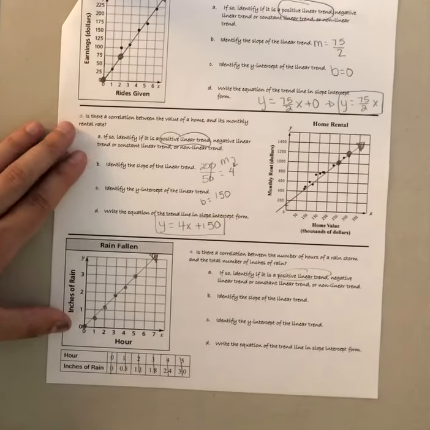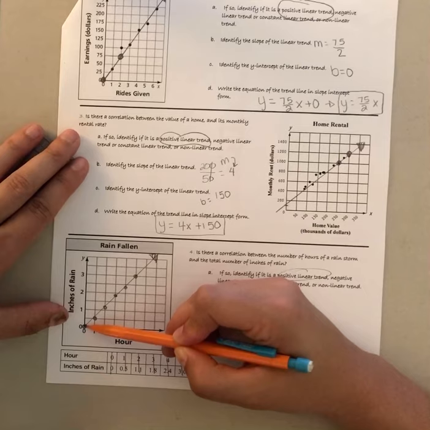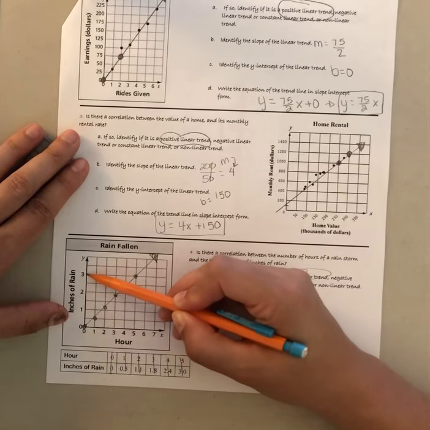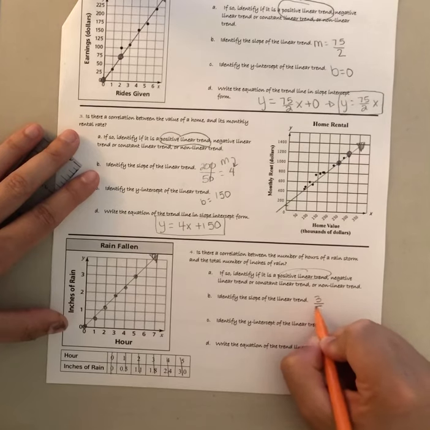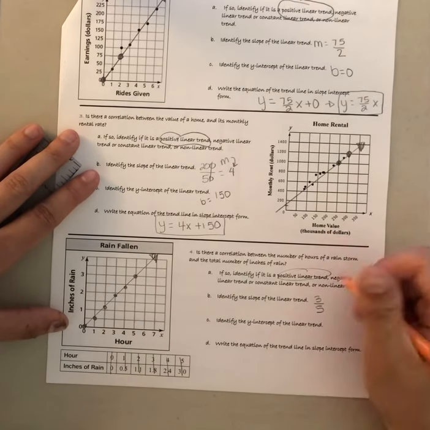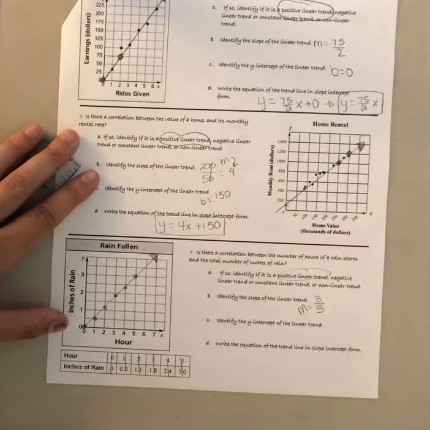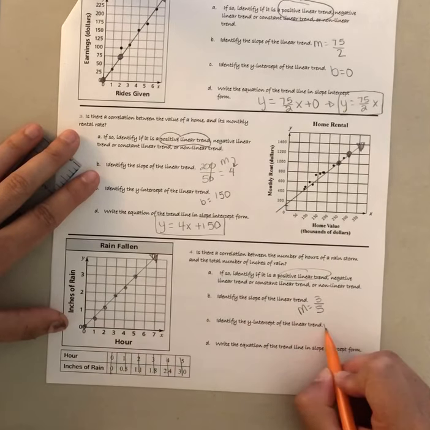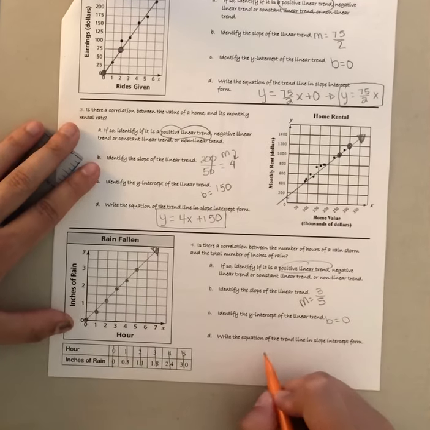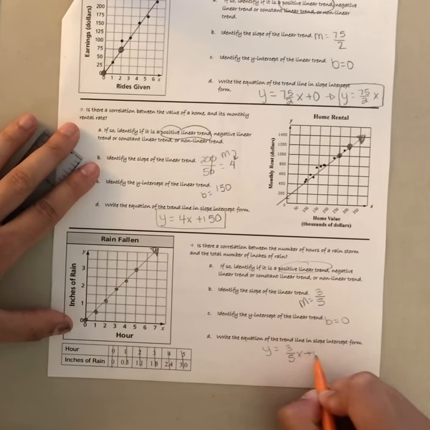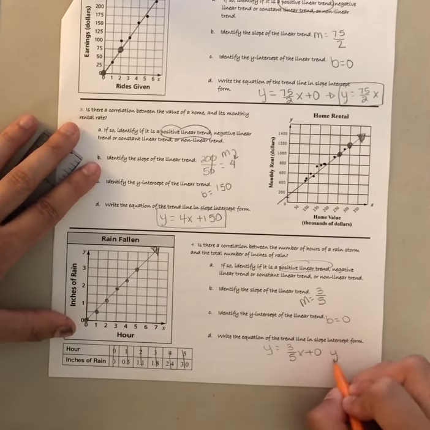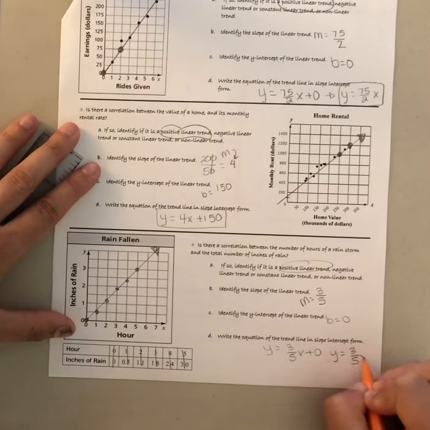And to find my slope, I think I'm going to go right up to here. I'm going to say we got 3 inches of rain in 5 hours. So I'm going to make my slope 3/5. For my y-intercept, we're crossing right at 0. So I'm going to fill this in. I have y equals 3/5 times x plus 0, but we can simplify that and just say y equals 3/5 times x.